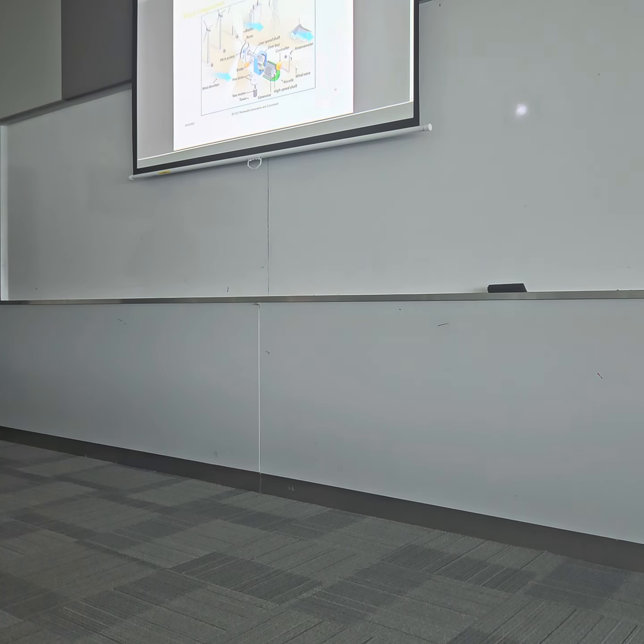So what are the main components of the wind turbine? As you can see here, we have the blades. They are connected to the rotor. The rotor is connected to the low speed shaft. The low speed shaft is then connected to the gearbox, and the gearbox is connected to the generator, which generates the power and then transmits it to the electrical system.